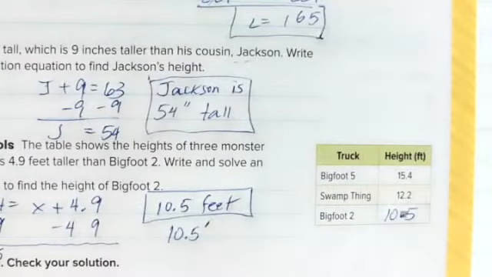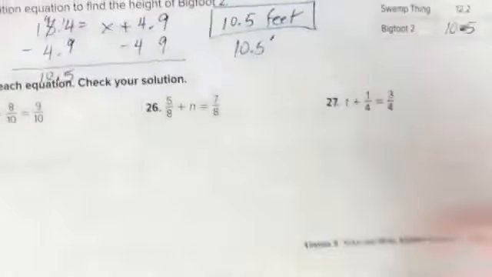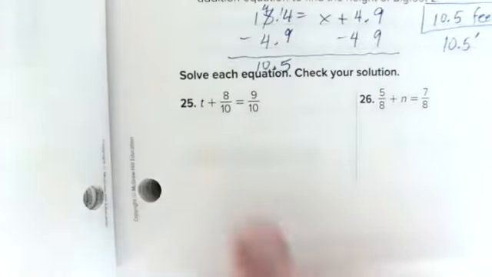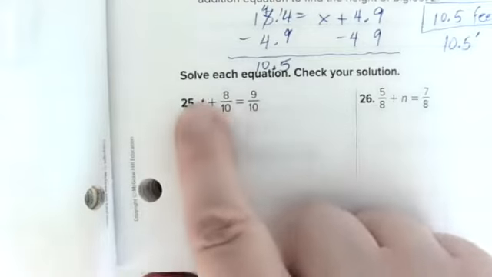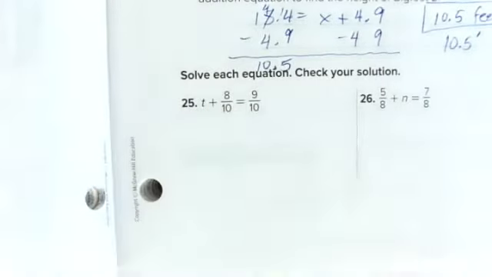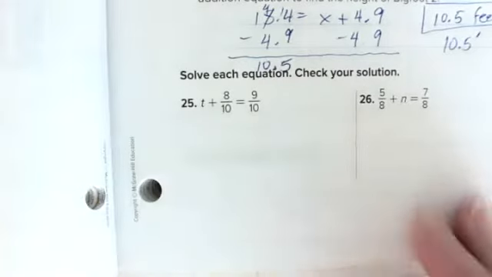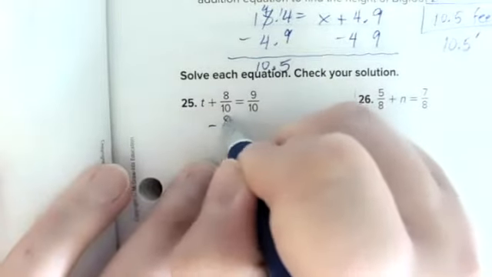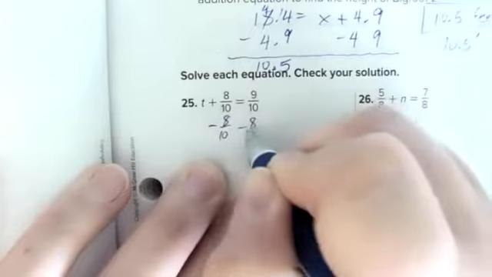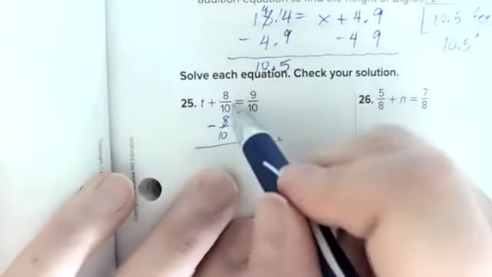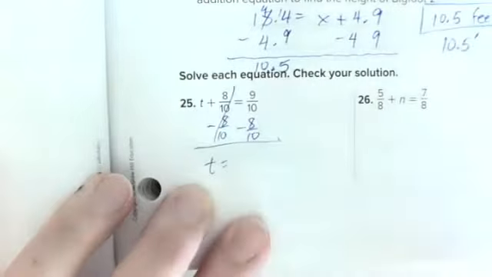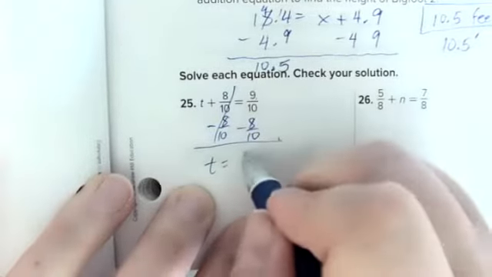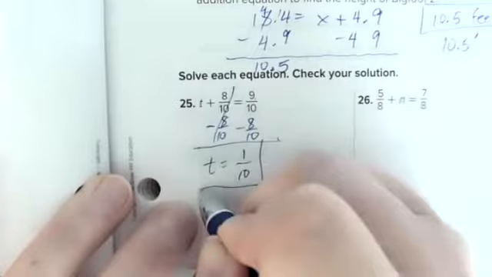Number 25, we have some fractions. And I know you can do this in your head. How many tenths plus 8 tenths equals 9 tenths? Well, 1/10 plus 8 tenths equals 9 tenths. We can do that in our head. But again, we want to show this algebraically. So we will subtract 8 tenths from each side. Okay, 8 tenths minus 8 tenths is 0. Bring down the t, bring down the equals. 9 tenths minus 8 tenths is 1/10.